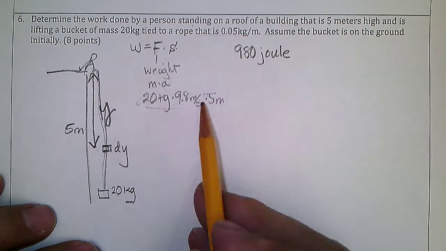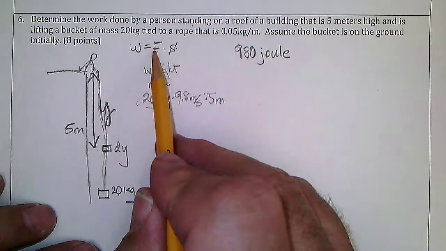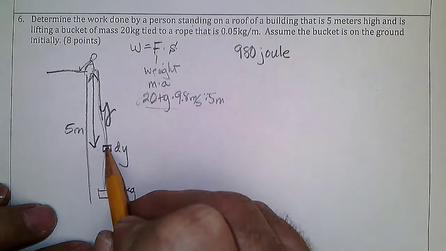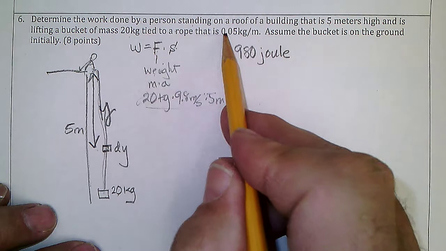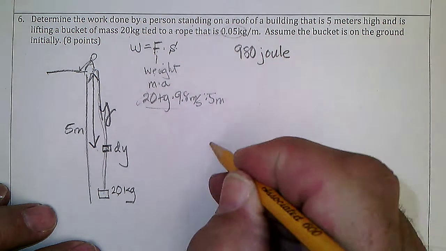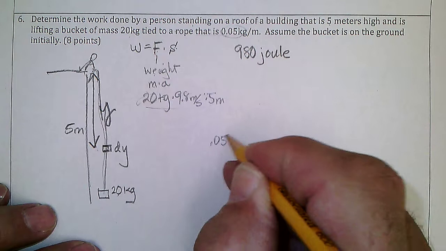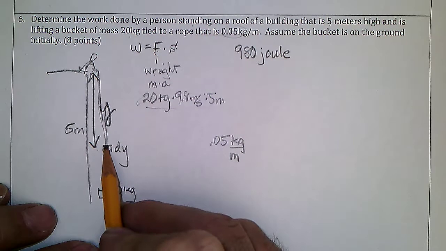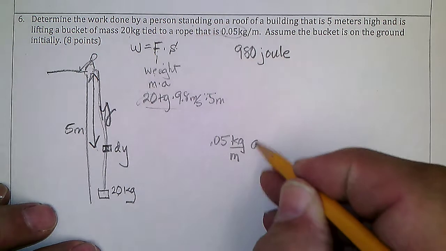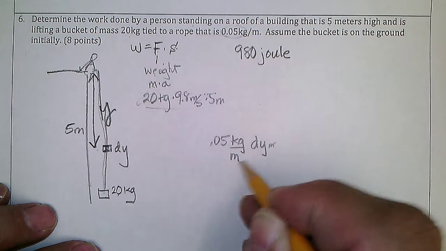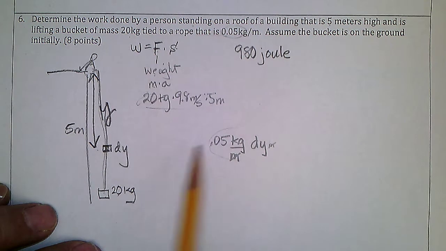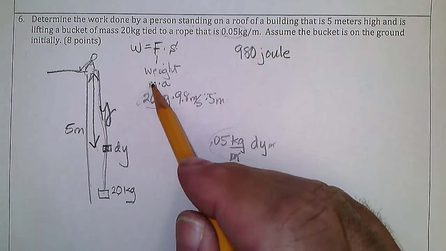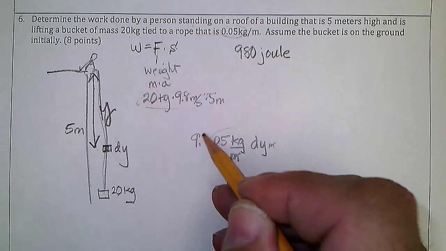So its weight will be the mass. Well, we don't know the mass. The mass depends on how big it is. So it's 0.05 kilograms per meter times how long that piece is, which is dy meters. And so those meters are going to cancel. So that would give us the mass of this little piece. And we have to take the mass times the acceleration, so times 9.8.